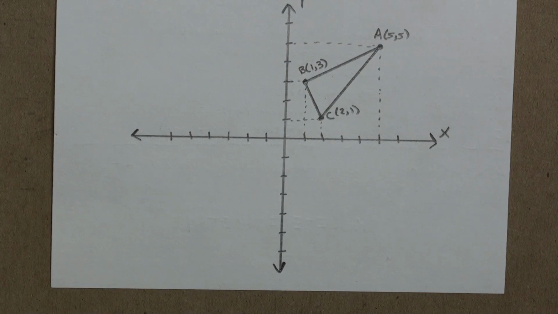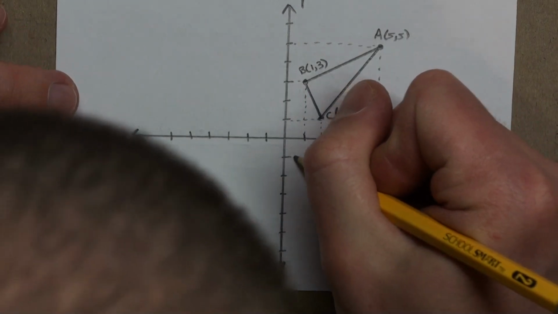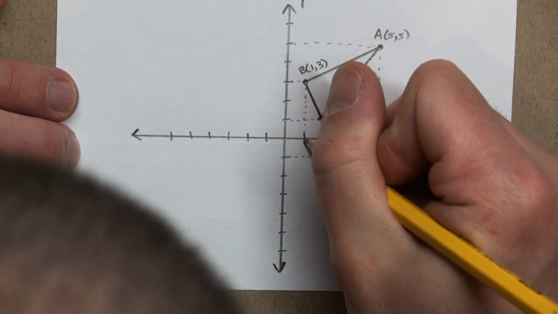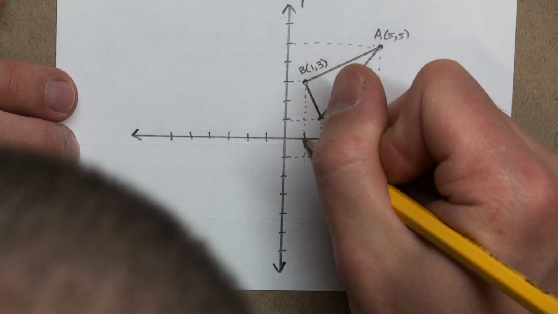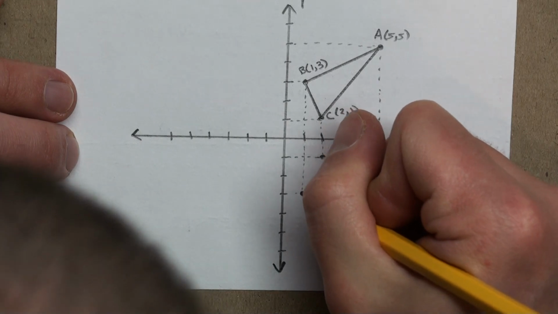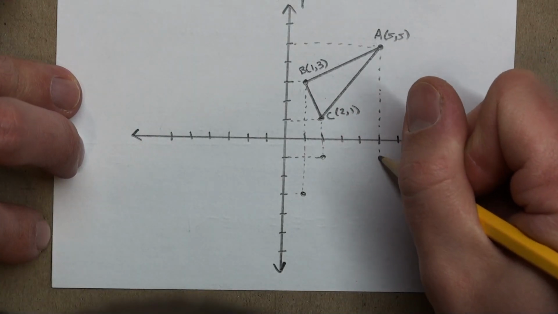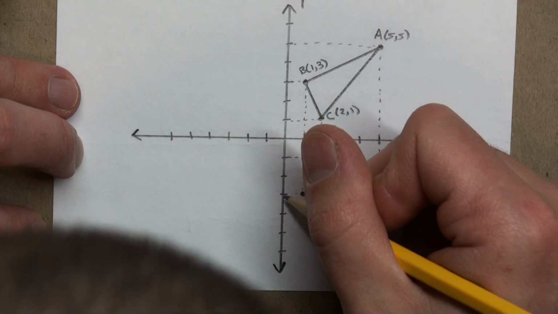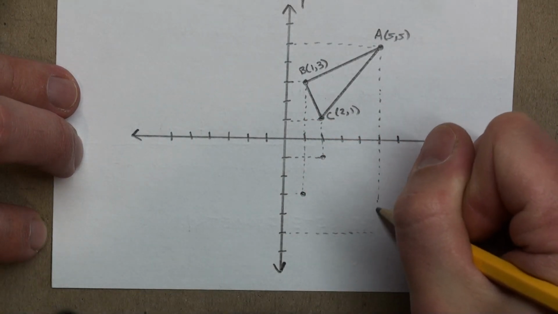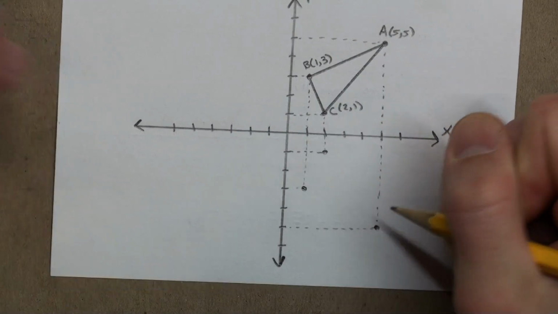So, let's say first we do a reflection in the x-axis. Okay.